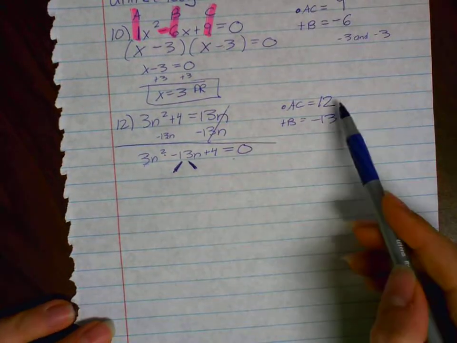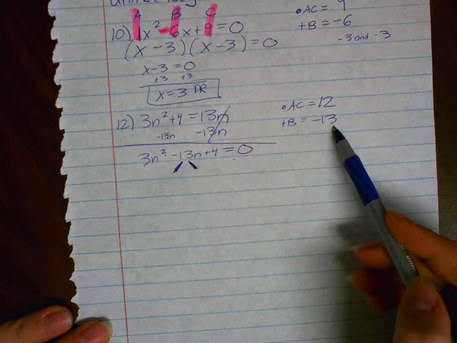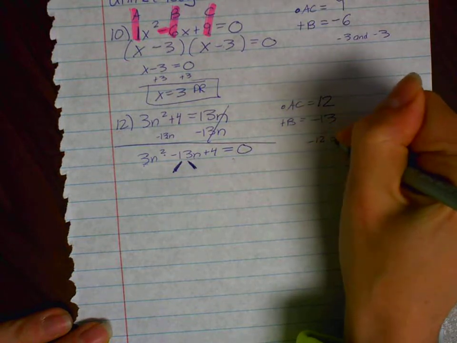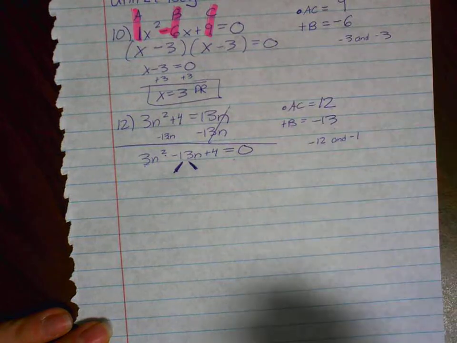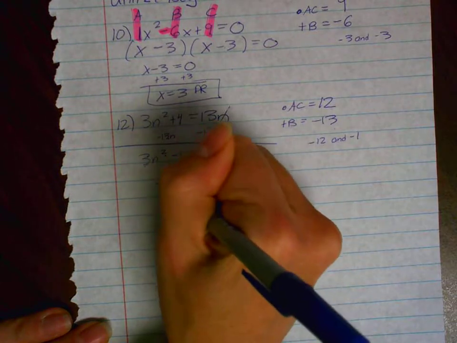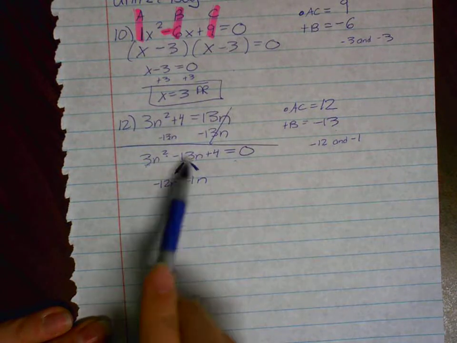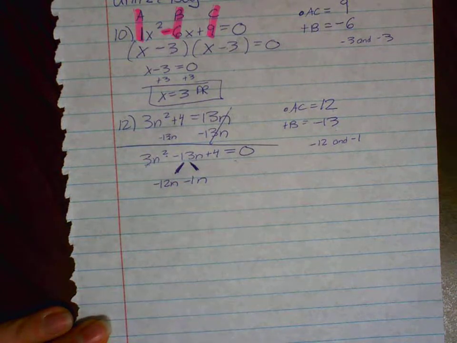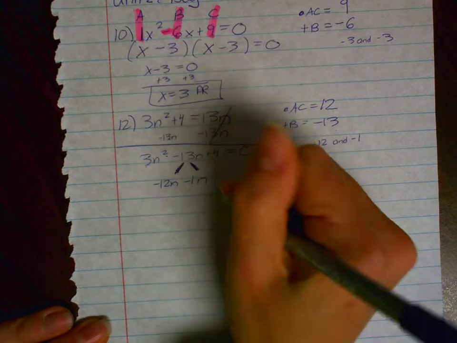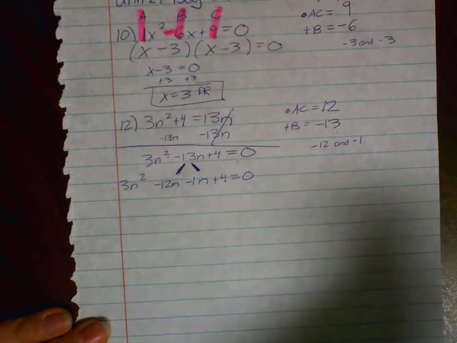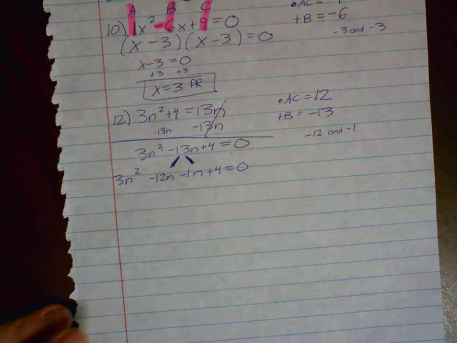So two numbers that multiply to be 12 and add up to be negative 13. So we have negative 12 and negative 1. So that's negative 12n minus 1n. That's what these two numbers are doing. They're splitting up that negative 13n. And then I need to make sure I write the rest of the problem, the plus 4, and of course it starts with 3n squared. Now I have 4 terms, now I can group.